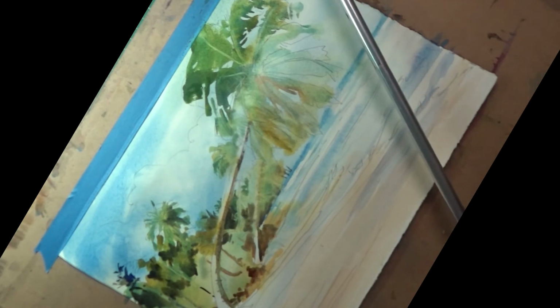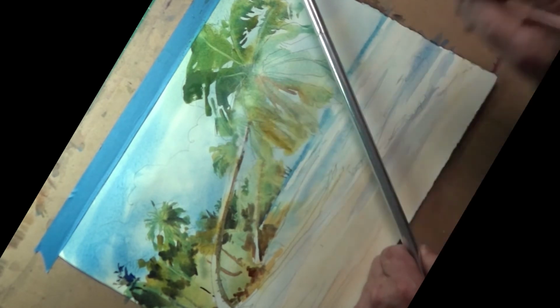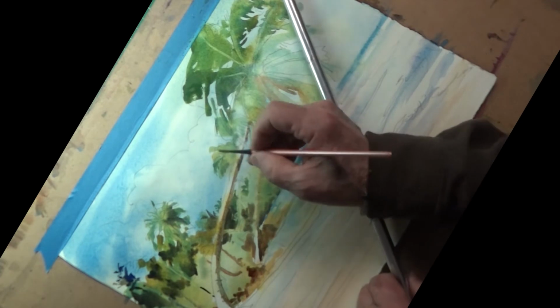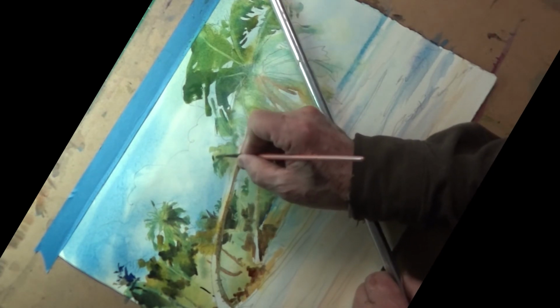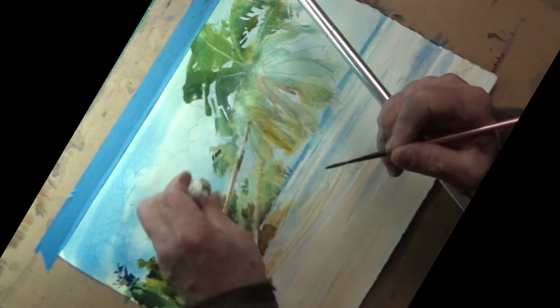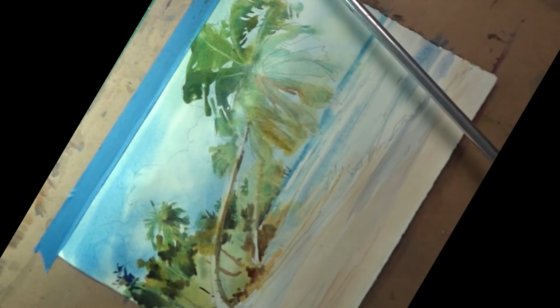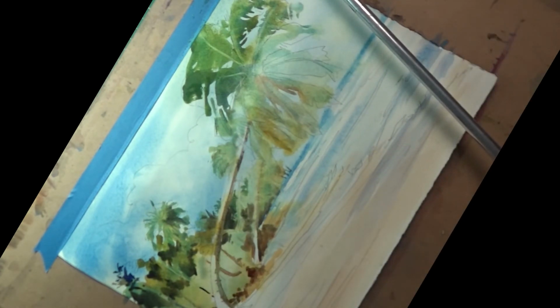By dark, I'm talking about a little bit more. My consistency of my paint is more like heavy cream to butter when I'm doing this. No, that's not. I picked up too much water there. But what I want is a consistency more like heavy cream and butter.